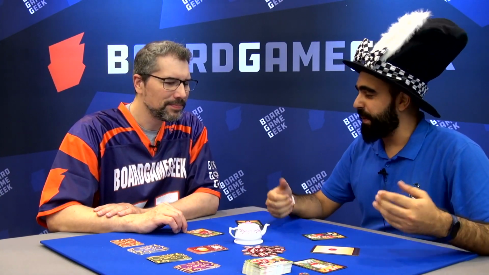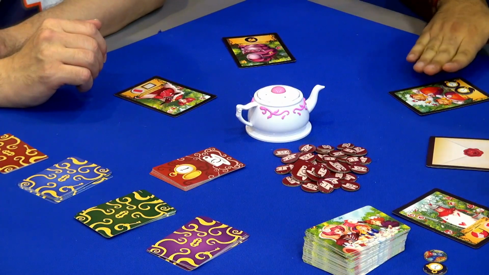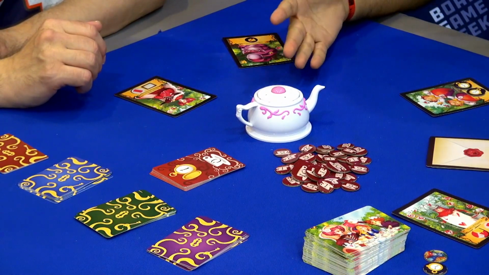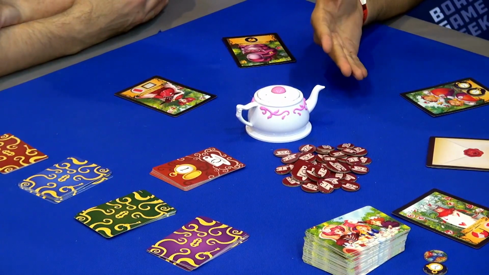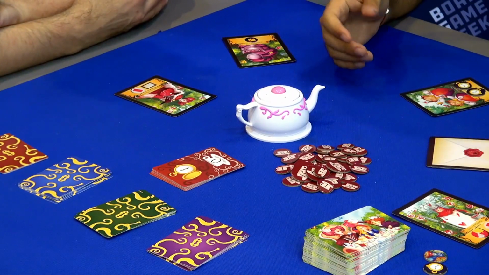Okay. So it's a party word game, hence the title Alice in Wordland. The players are going to be playing the characters of the game in order to drink a lot of tea. The longer you stay at the party, so the longer the Queen doesn't expel you, the more tea you're able to drink, so the more points you will have.